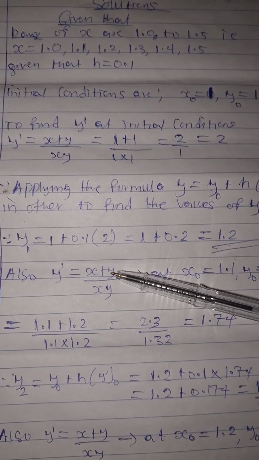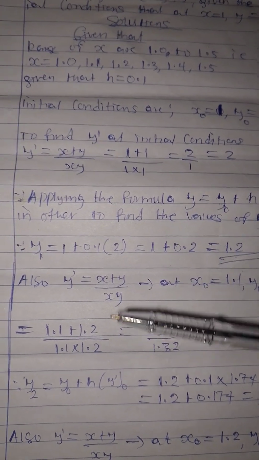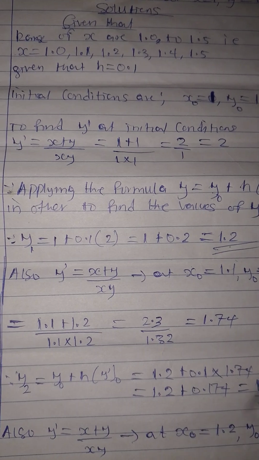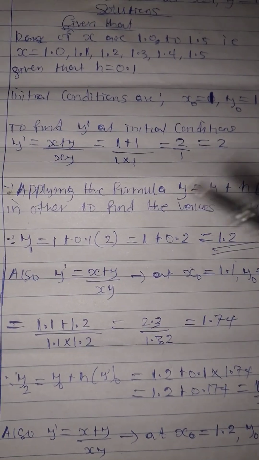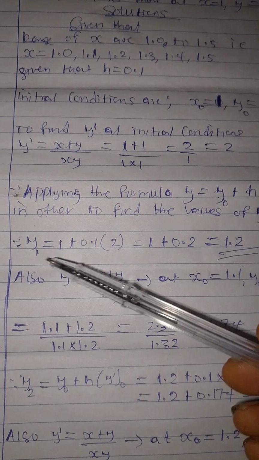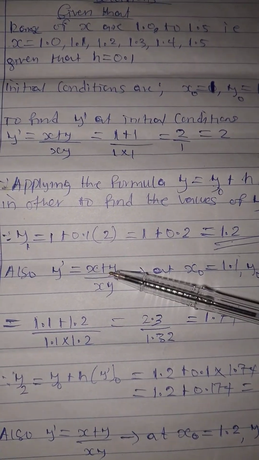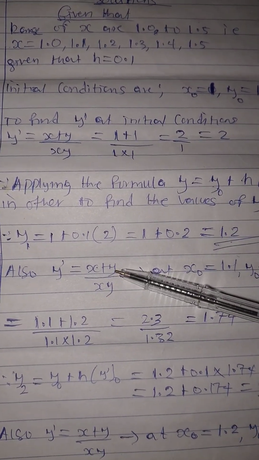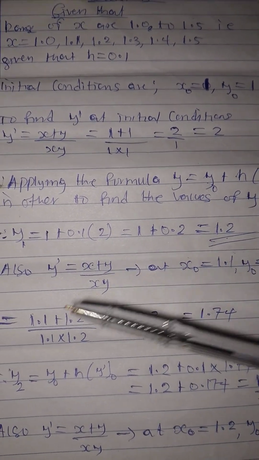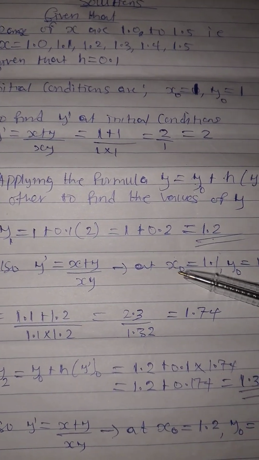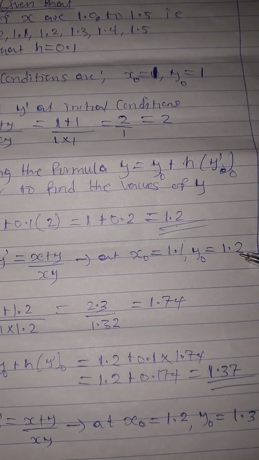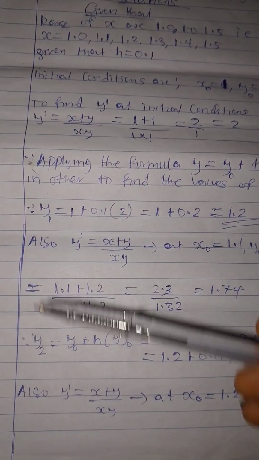Y naught. Now for us to find y prime, x not is 1. You understand? And also for us to find y2, we have to use y1 as y0. So in this equation, y0 will be my value for y1. So at x0 equals 1.1 and y0 to be y1, which is what? 1.2. So this becomes equal to what?